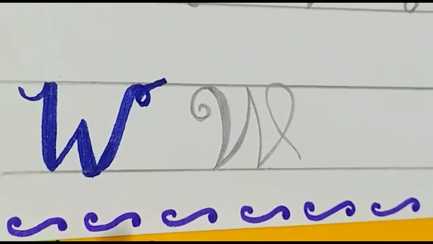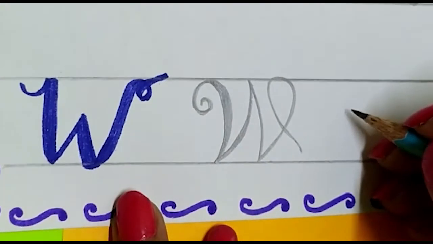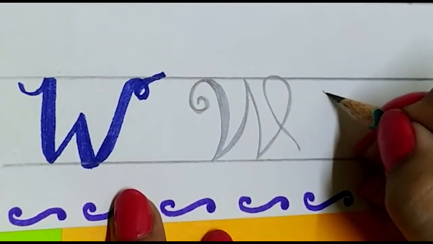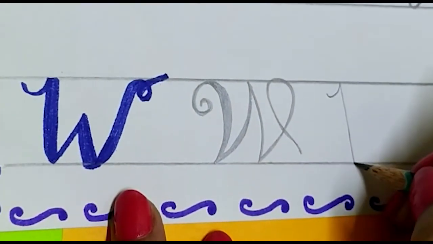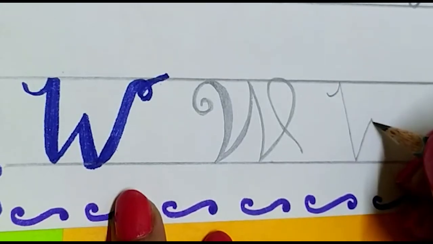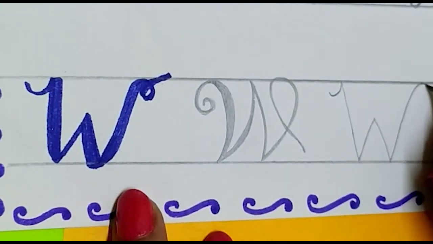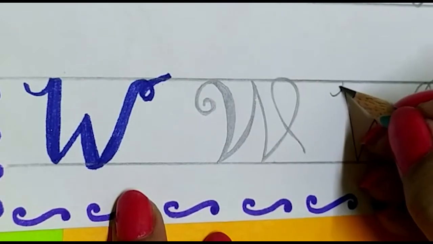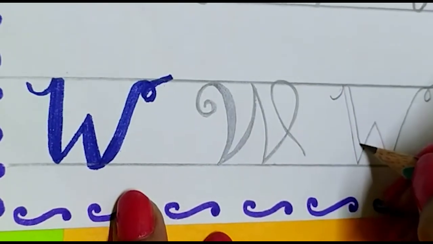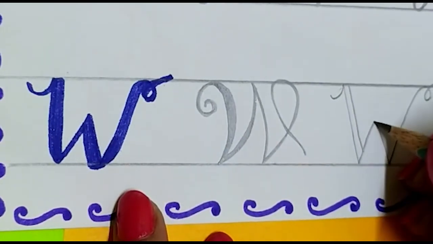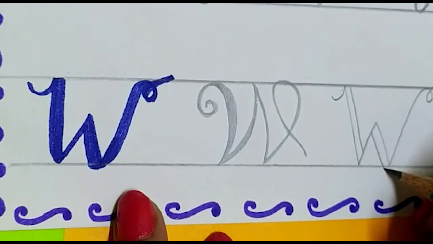Now this is W, okay. Two W's are there in front of you, one is an easy one and one is the fancy lettering one, so you can make those, okay.